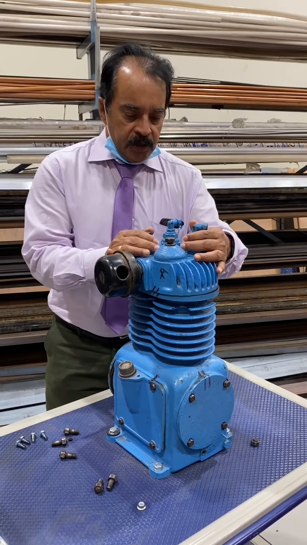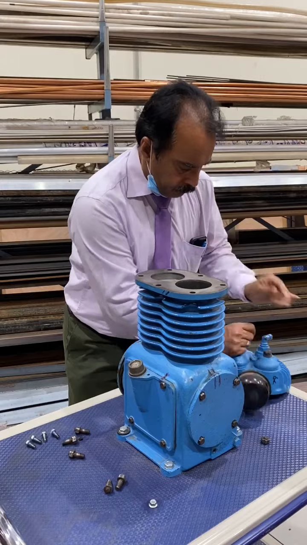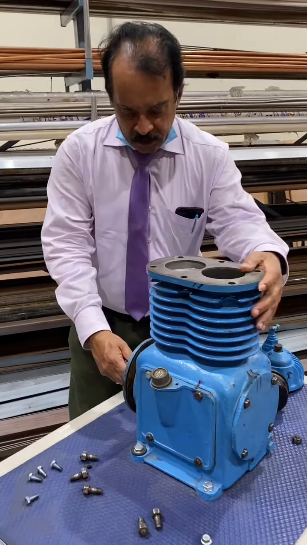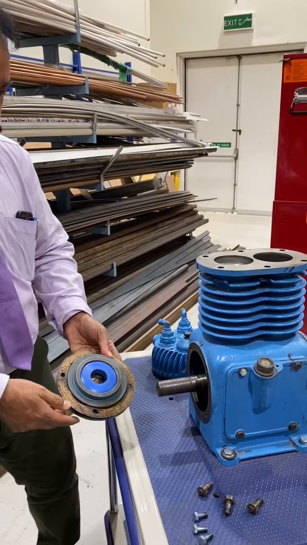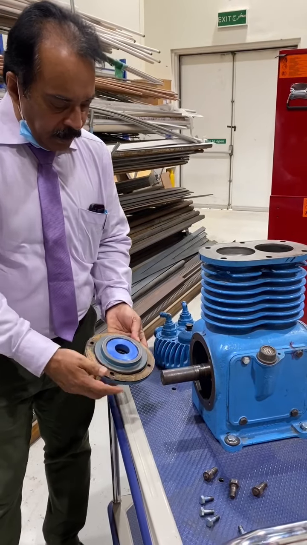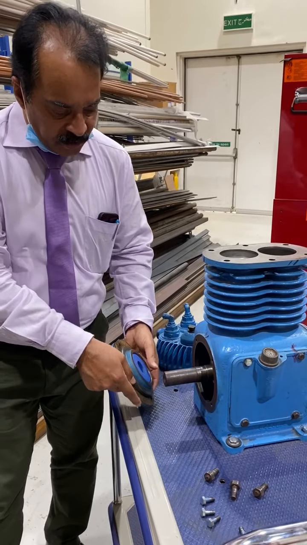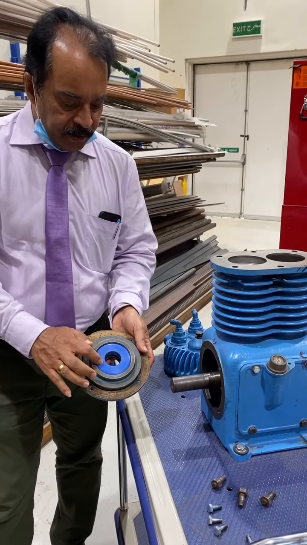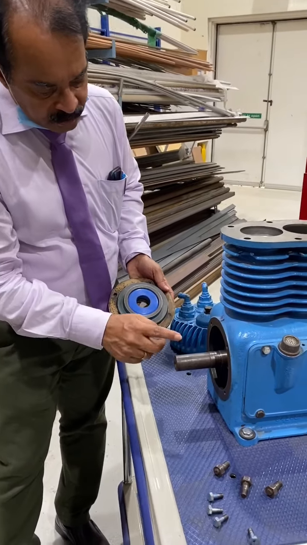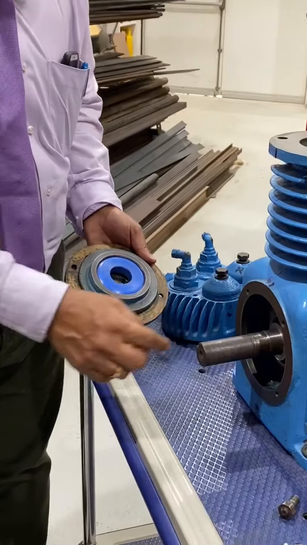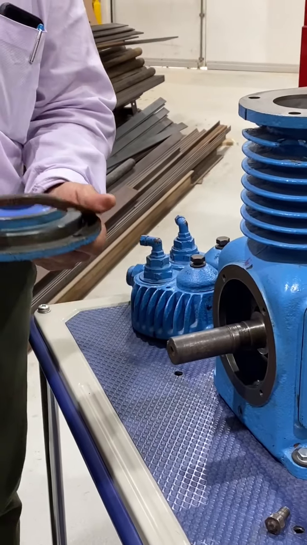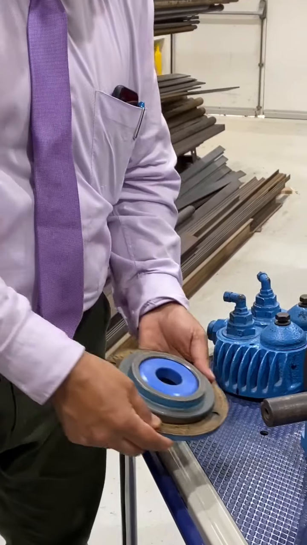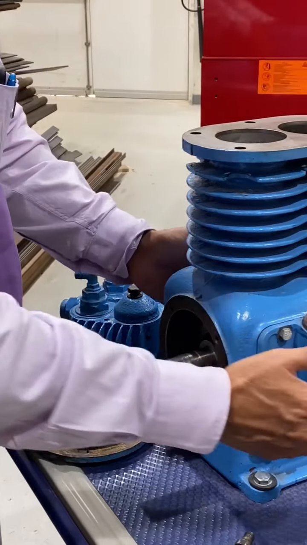And then you can see this is the crankshaft. We'll open here because we already opened it before to show you. This is the crankshaft, and this is the cover for the crankshaft. And there will be a bearing here, and then there is the shaft. There will be an oil seal somewhere here, and there's a gasket also here to prevent leaks. On both sides there is a cover.